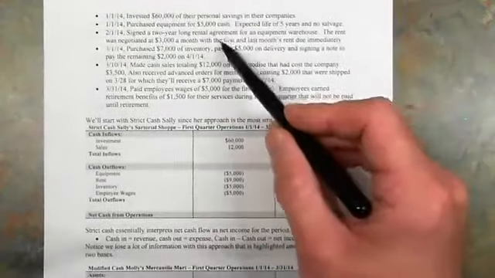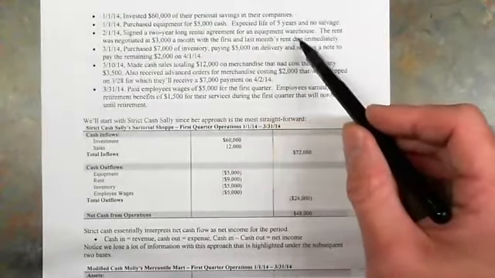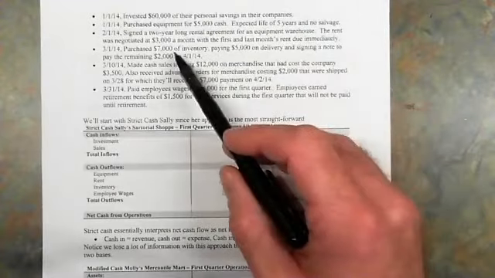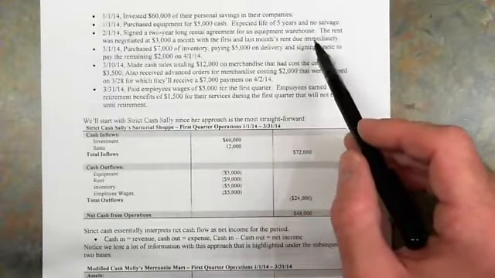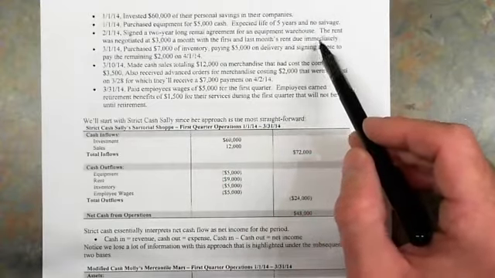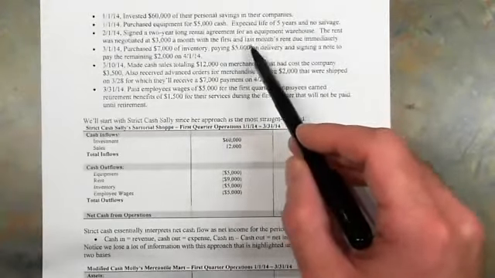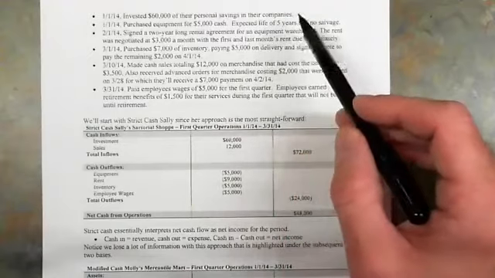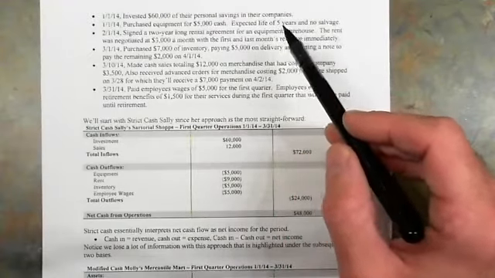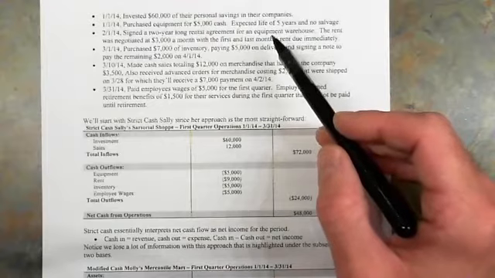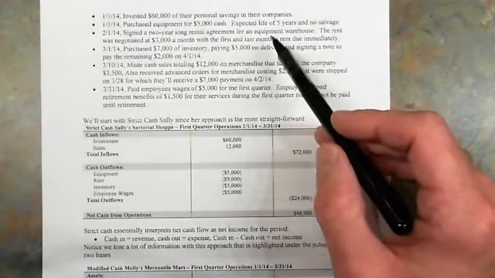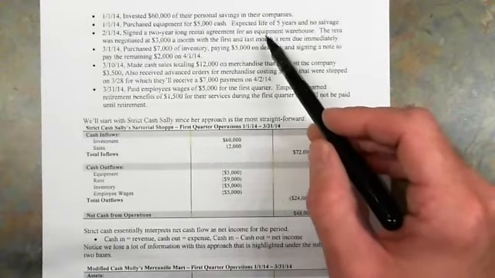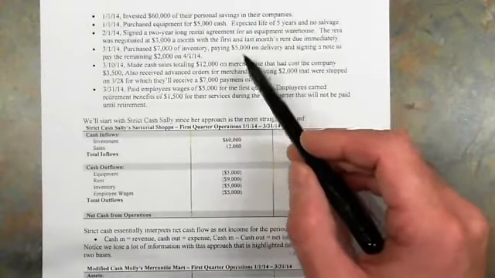Signed a 2-year-long rental agreement for an equipment warehouse. The rent was negotiated at $3,000 a month with the first and last month's rent due immediately. So in this case, how are we going to record this? Well, it would depend on who we're talking about, and we'll look at that a little bit more in detail.